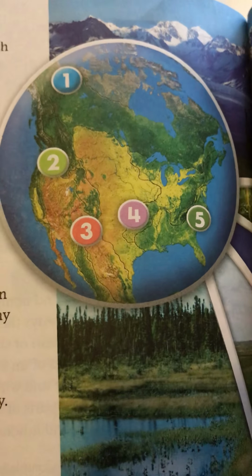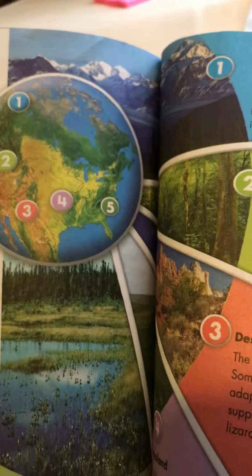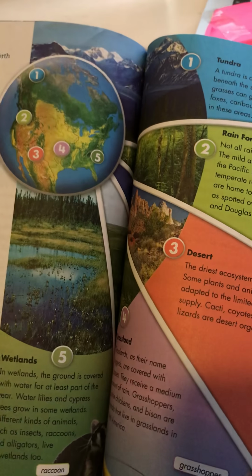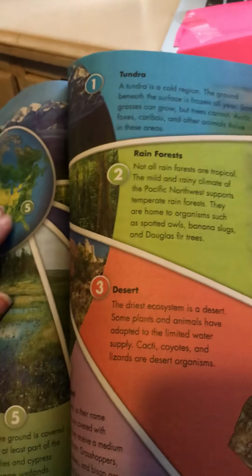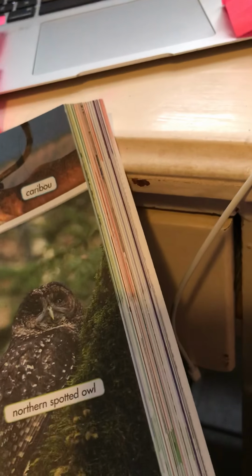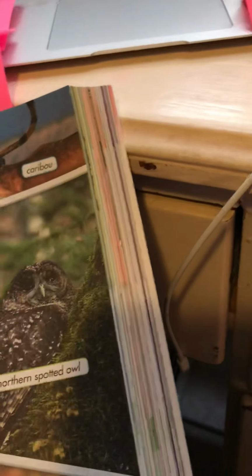This shows you where they're at in the United States. You pan out so you can see which one is where. This is where we're at. Almost done.